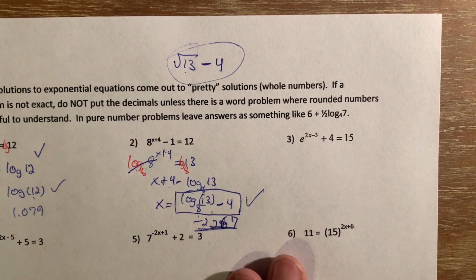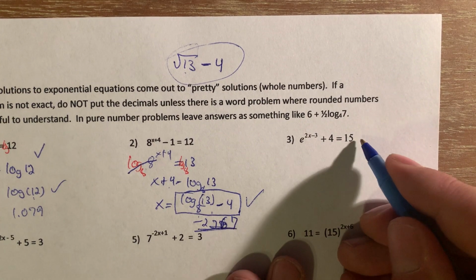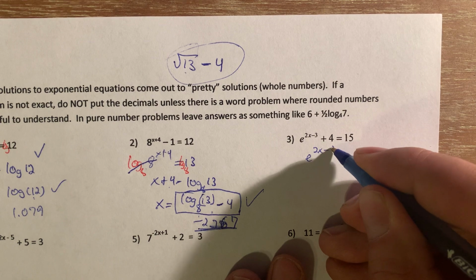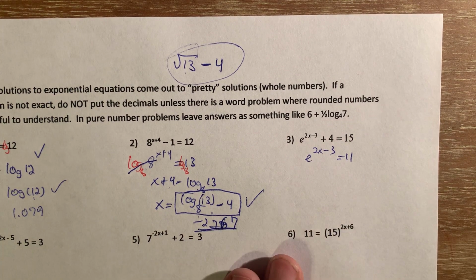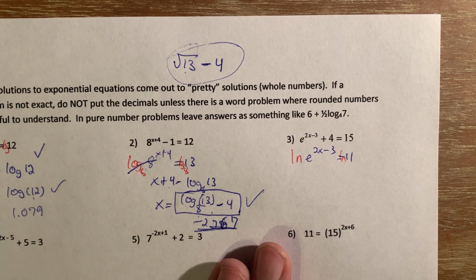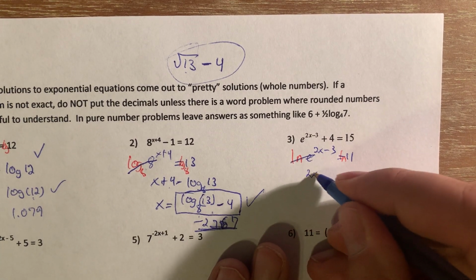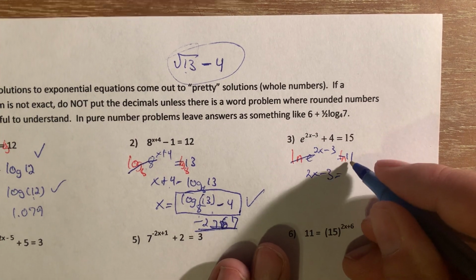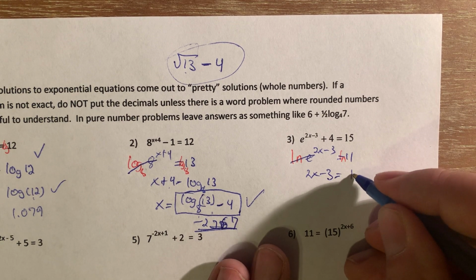Okay, how about this one? What do you do? Well, hopefully you recognize you subtract 4 and get 11, and then we have to do a log base e. That is the natural log, and that'll cancel out. 2x minus 3 equals, we just leave it as natural log of 11. e to what power gets you 11?